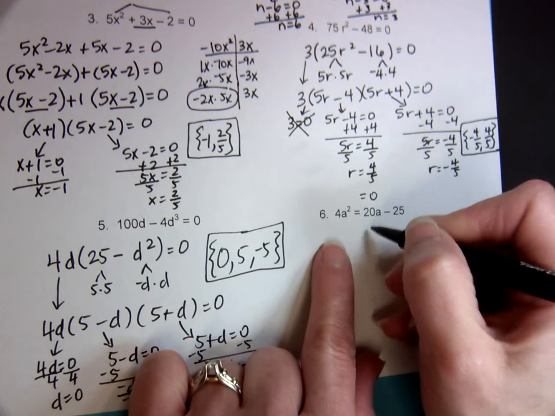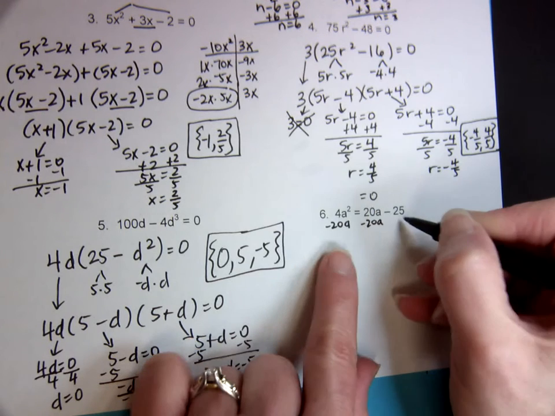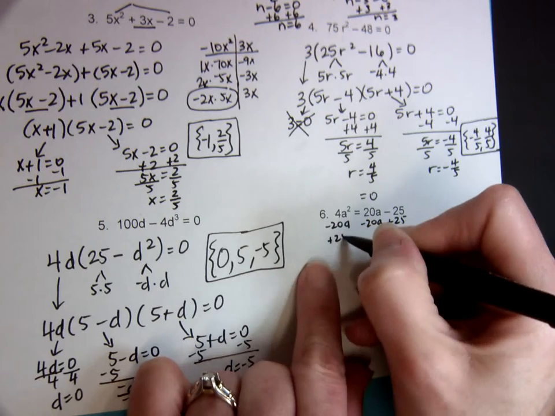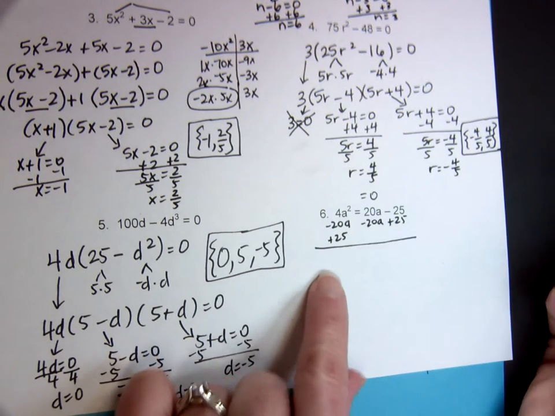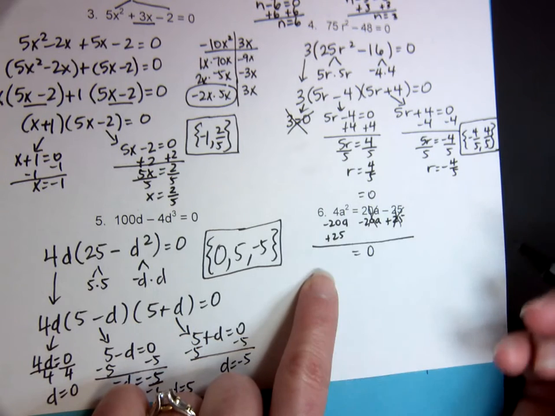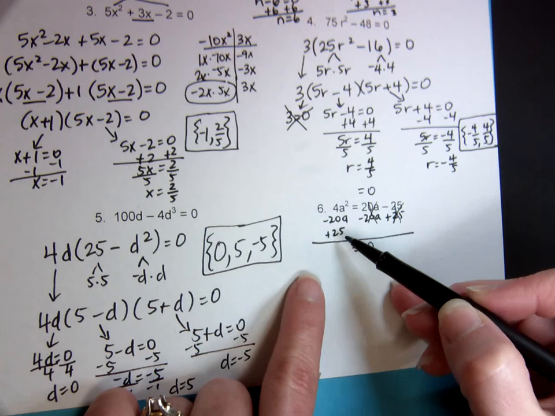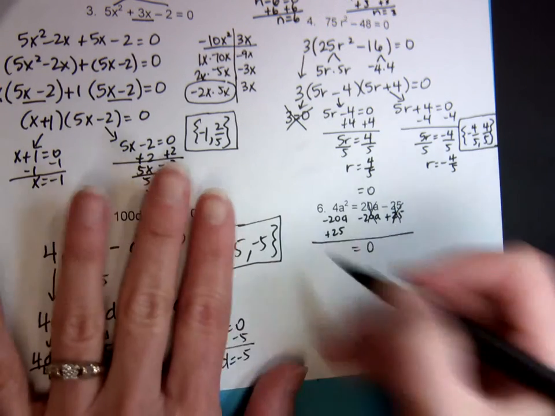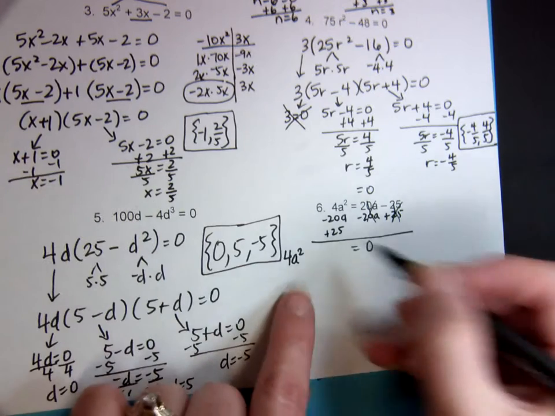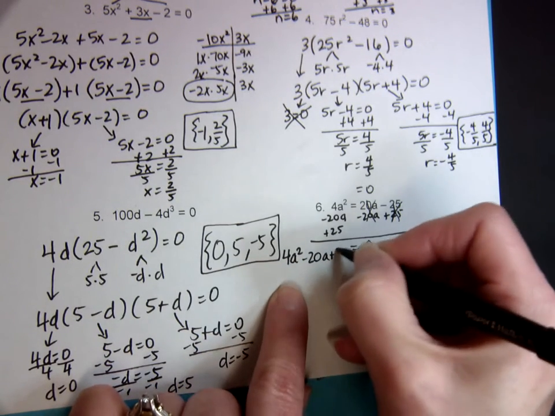So what are we going to do with the 20a? We'll subtract it. What are we going to do with the 25? We're going to just do it all in one fell swoop. These two go away, and we're left with the 0 that we want. Can we add any of these together? No, they're not the same like terms. So we're going to have 4a squared. Remember, put them in order. We want the a squared term first, then the minus 20a, then the plus 25.